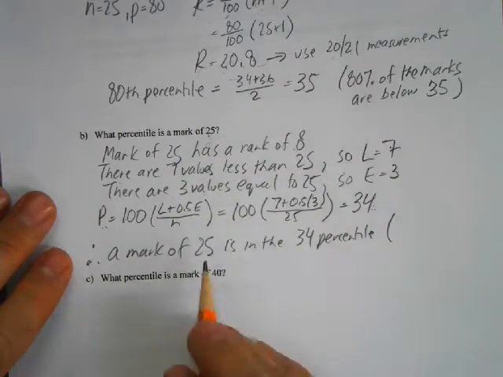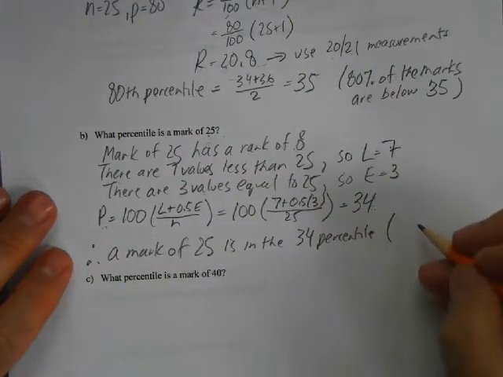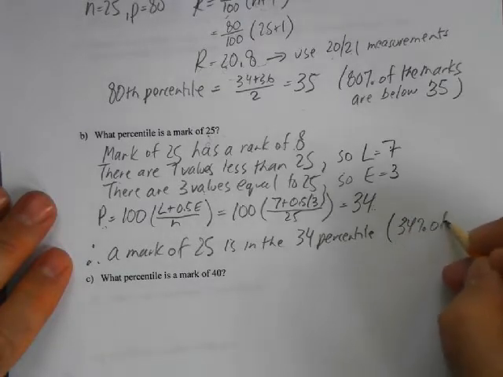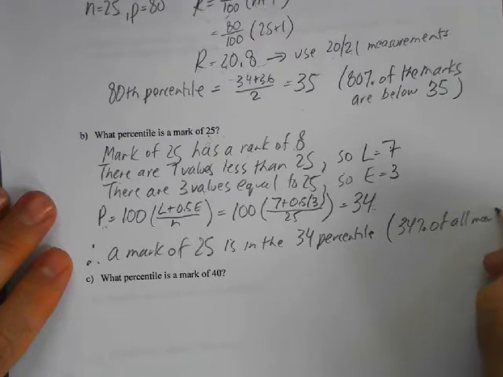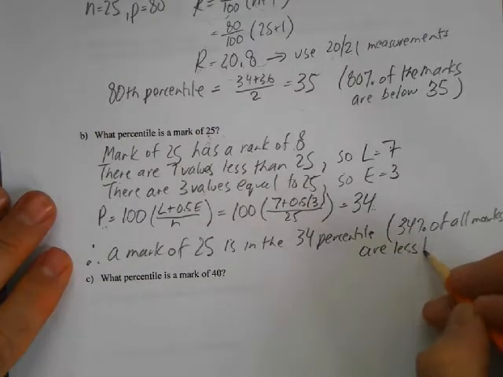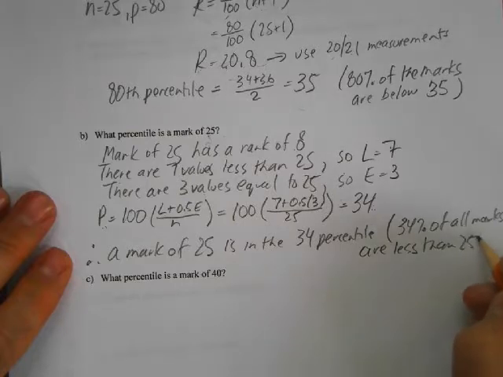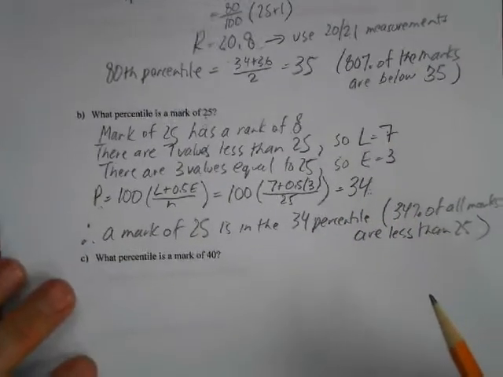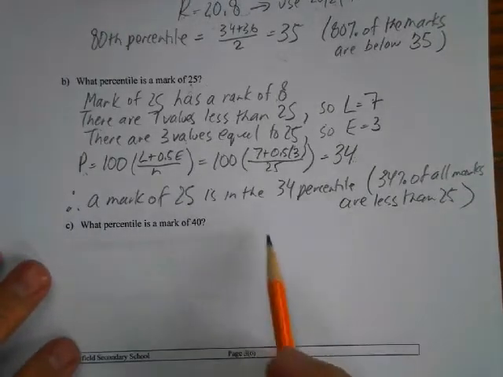Okay, and again, what does that mean? It means 34% of all marks are less than 25. The question didn't ask for that, but it's good to state what that actually means.